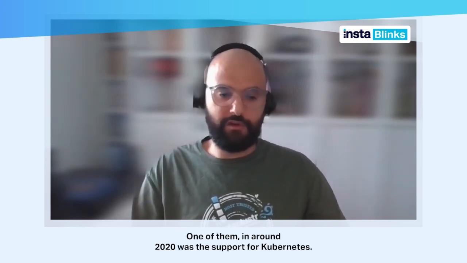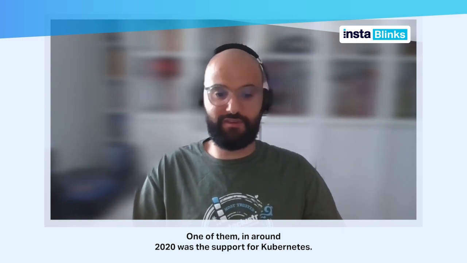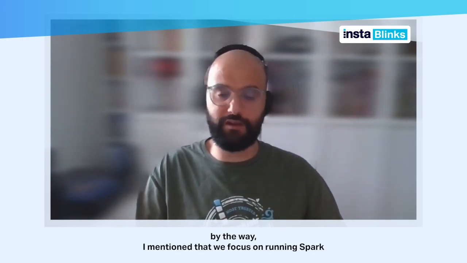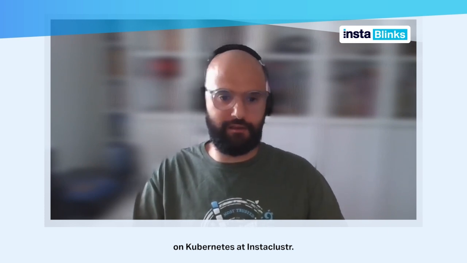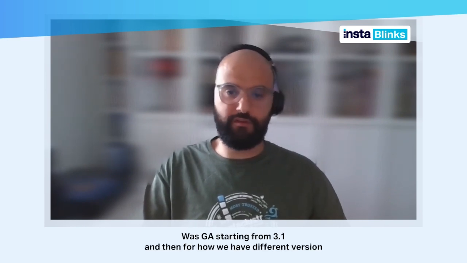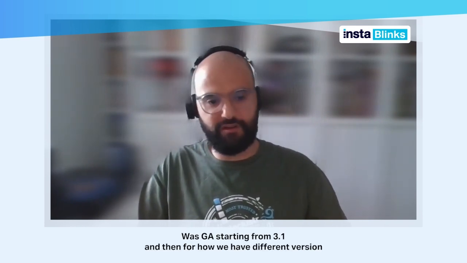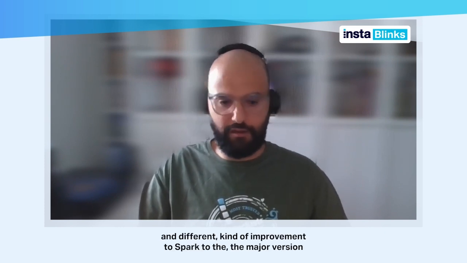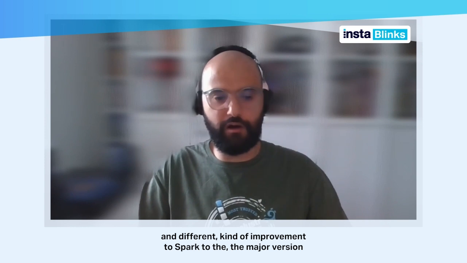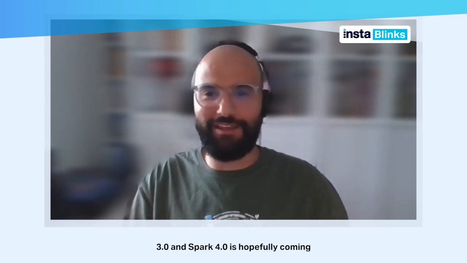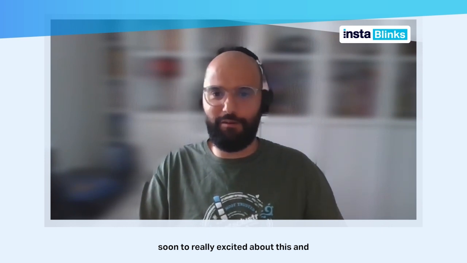One of them, around 2020, was the support for Kubernetes. By the way, I mentioned that we focus on running Spark on Kubernetes at Instaclustr. Spark support for Kubernetes was GA starting from 3.1, and then we had different versions and different kinds of improvement to Spark through the major version 3. And Spark 4 is hopefully coming soon. We're really excited about this.